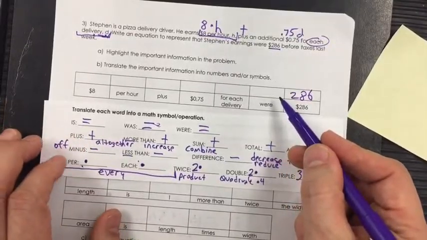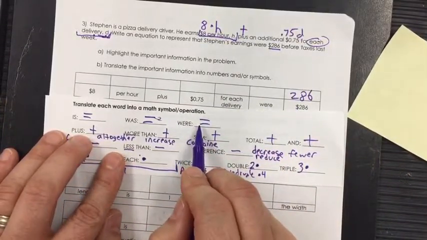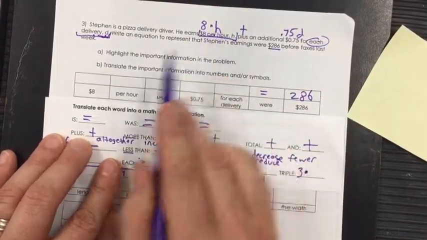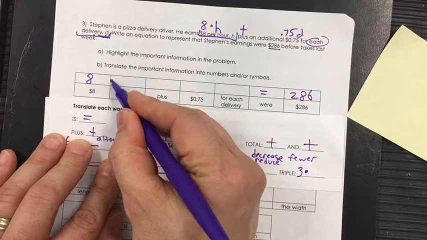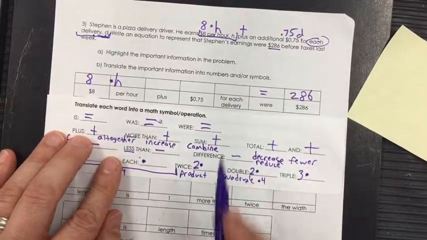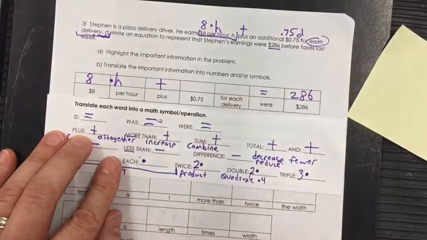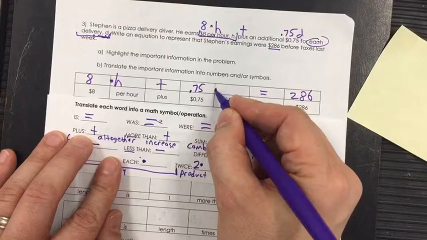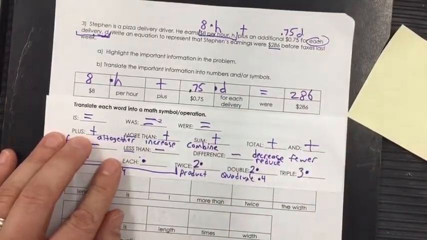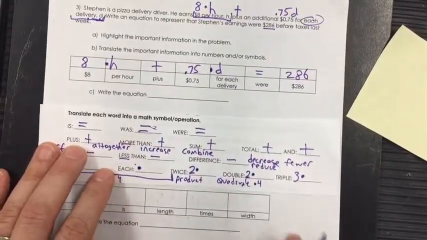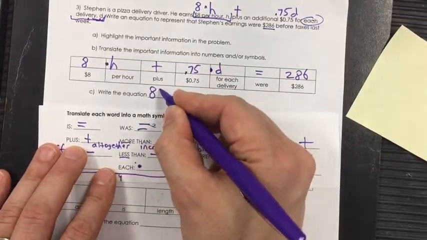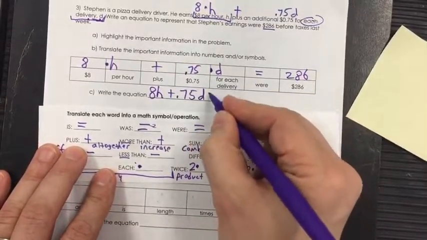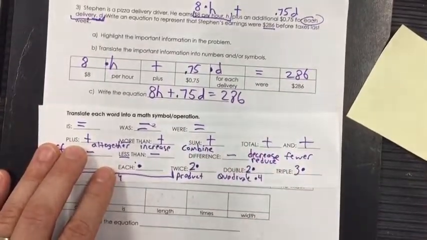The word were is very similar to the word is. It just means equals. We have our two little miniature math problems. 8 times the number of hours. Here it is. 8 times the number of hours. We have our plus sign. 75 cents times the number of deliveries. That's your whole equation. When we write it out, without the template, 8H plus 0.75D equals $286.